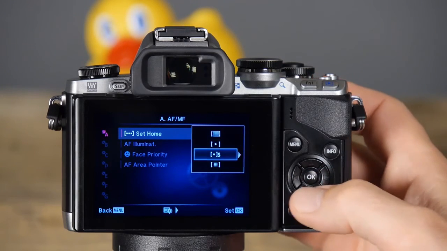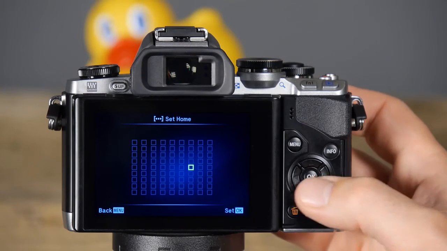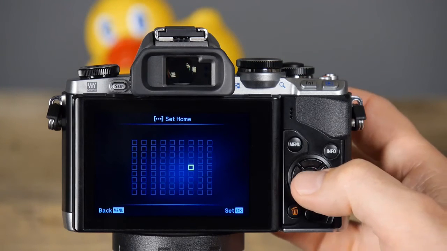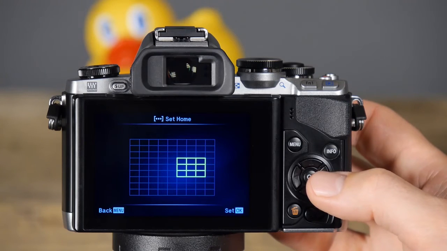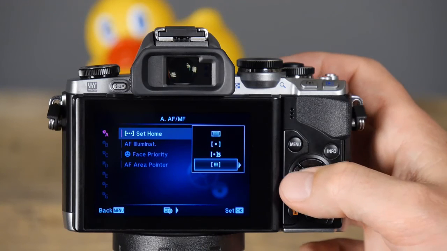Next, there is Small Target, which will allow you to use a much smaller AF target and set the home position for the small target. The final option is Group Target. With this option, the camera will automatically select an AF target from a selected group of targets. You can set the home position for the group target and press OK to confirm.